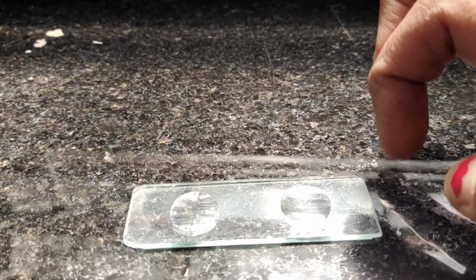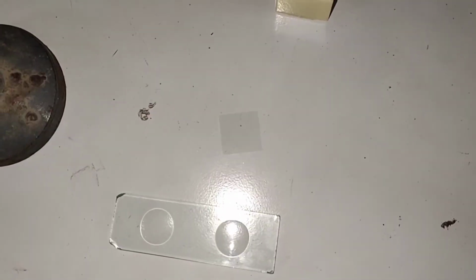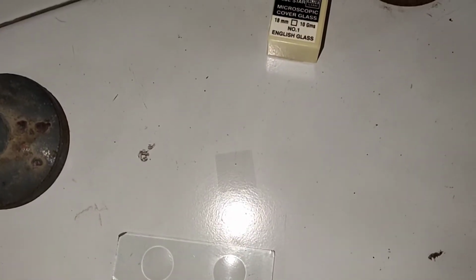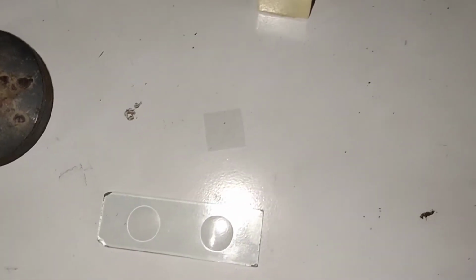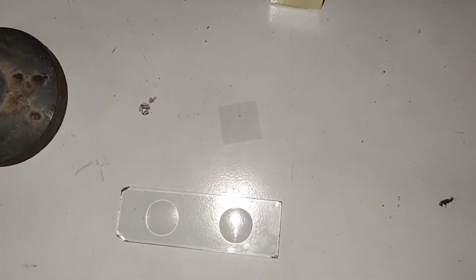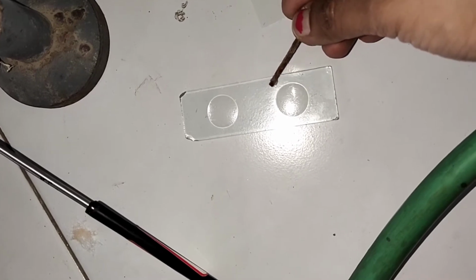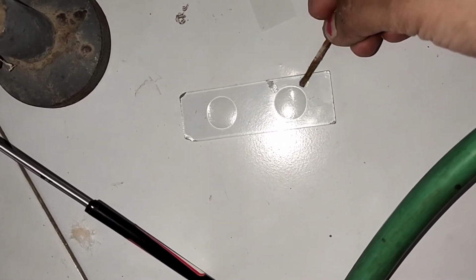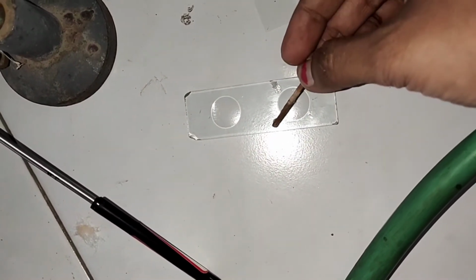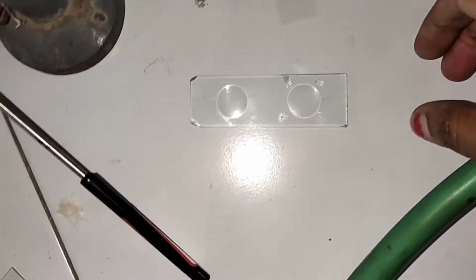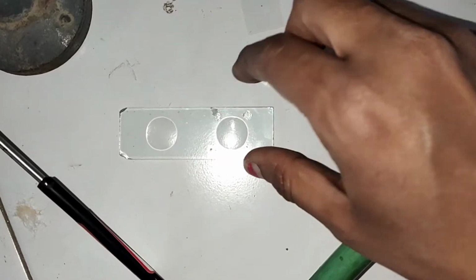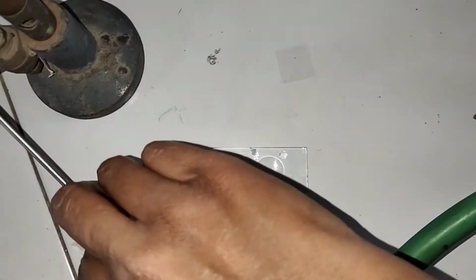So let's start with the motility of bacteria. This is the cavity slide and that's the cover slip. We will put the wax on the four corners of this cavity. Putting the wax. Make sure you are doing hanging drop at the corner. Why? Now I will tell you.